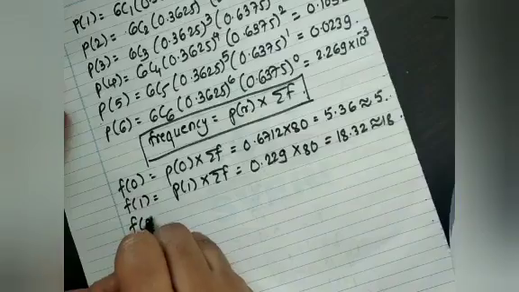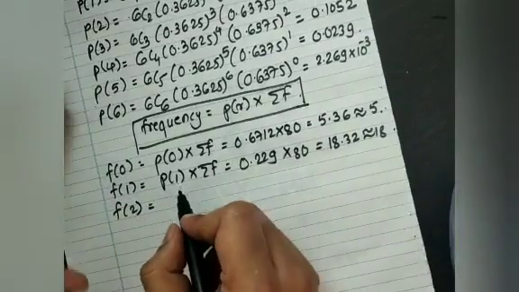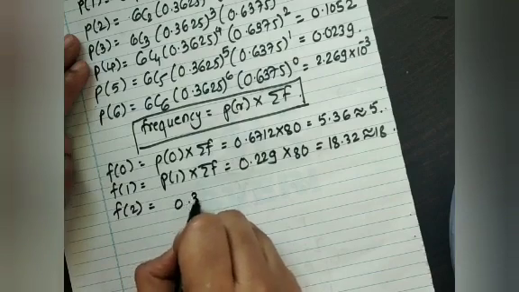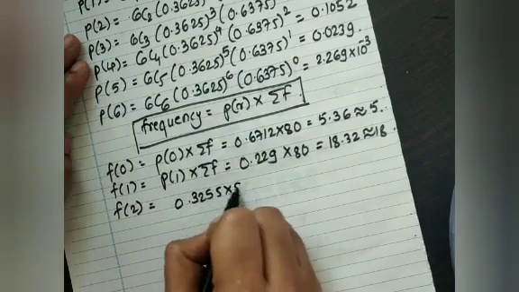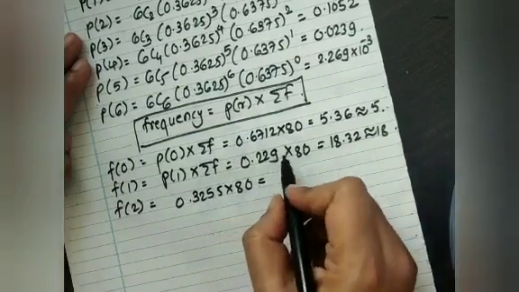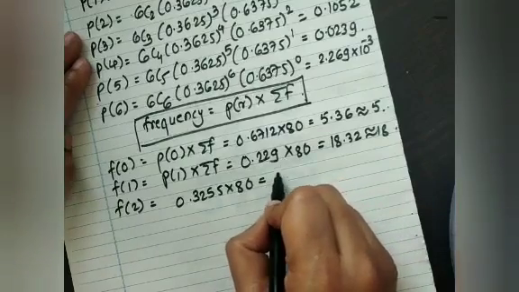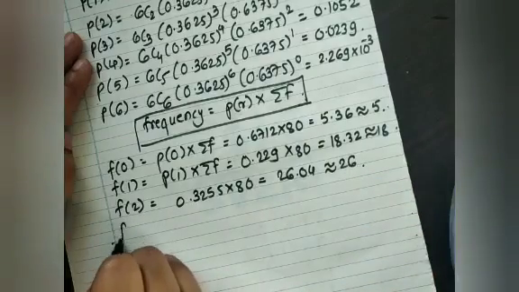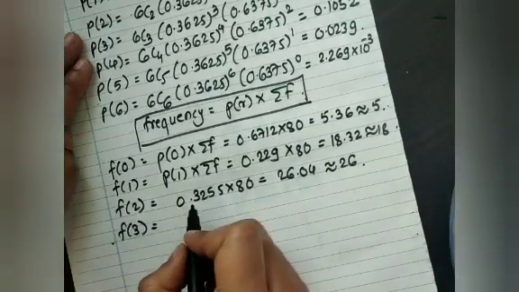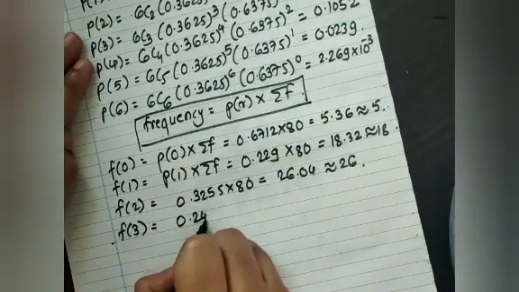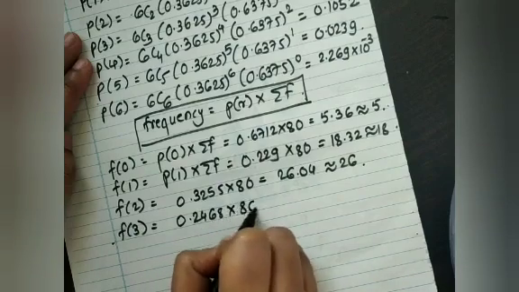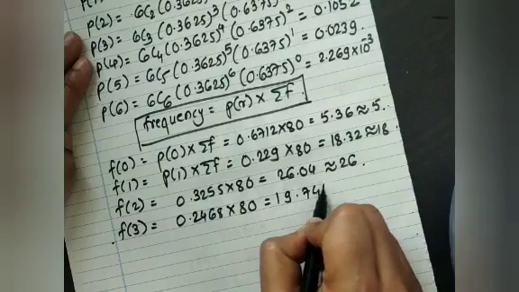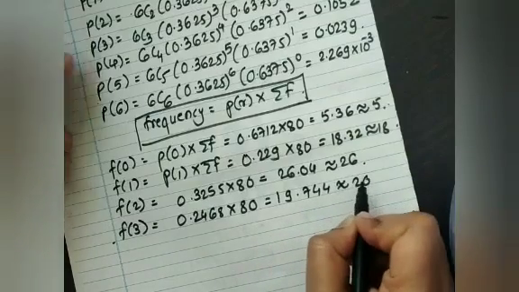Next, frequency of 2, that is probability of 2, 0.3255 into 80, and we get 26.04, that is 26. Next, frequency of 3, that is probability of 3 into 80, which is 19.744, that is equal to 20.